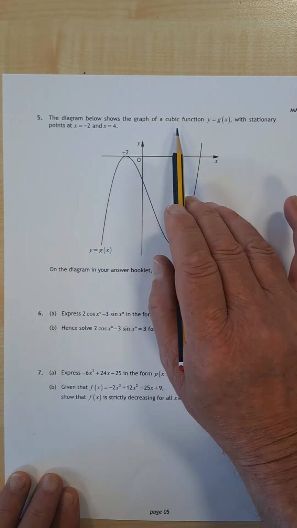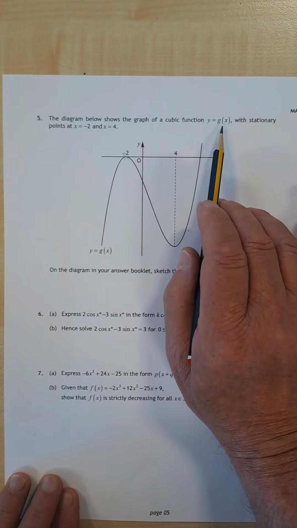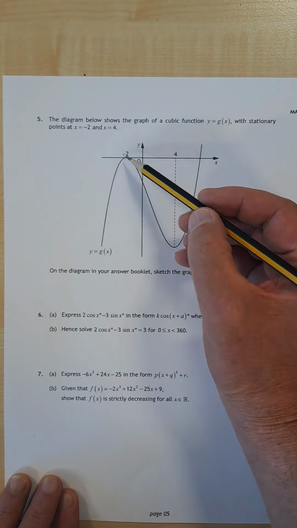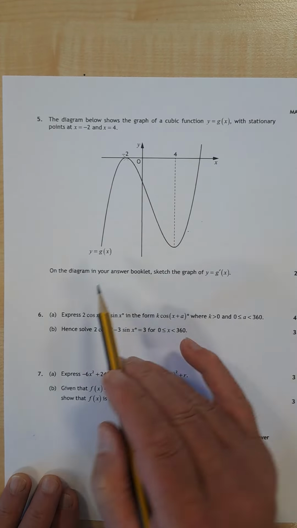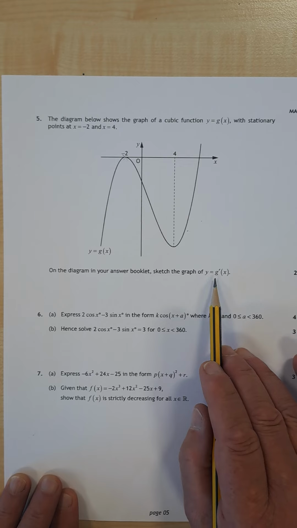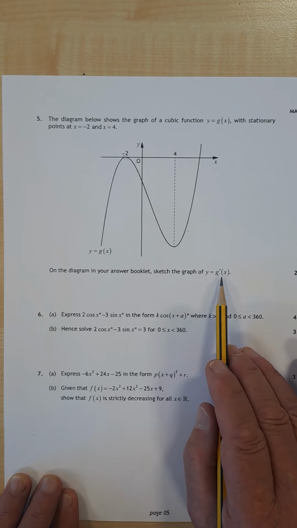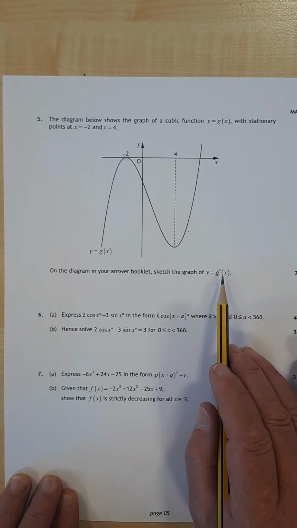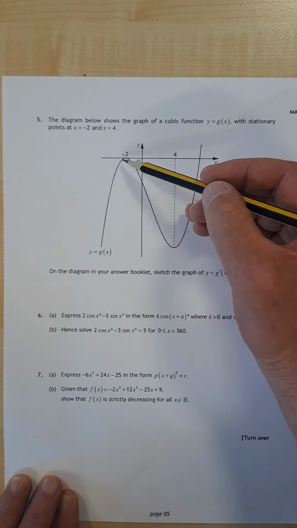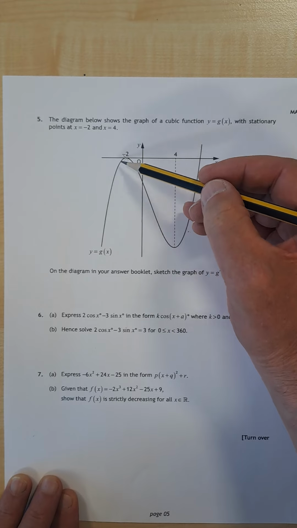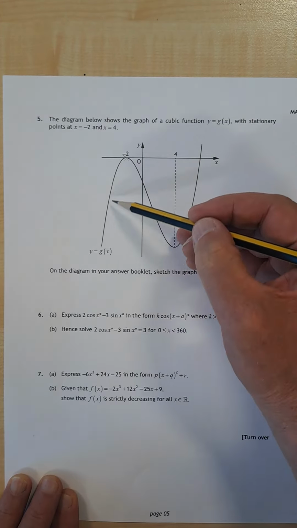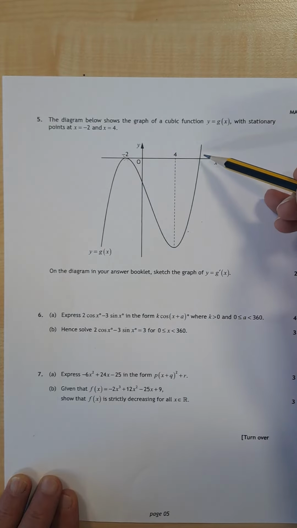This is a graph of a cubic function, y equals g(x), they call it, with stationary points at x equals -2 and x equals 4. On your diagram in your answer booklet, sketch the graph of y equals g dash x. So this is g(x) differentiated. They want a sketch of the differential of this graph, or to put it another way, the gradient of this graph against x. So they want a sketch of the gradient of this graph against x.